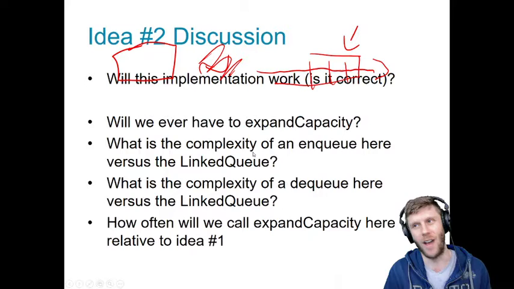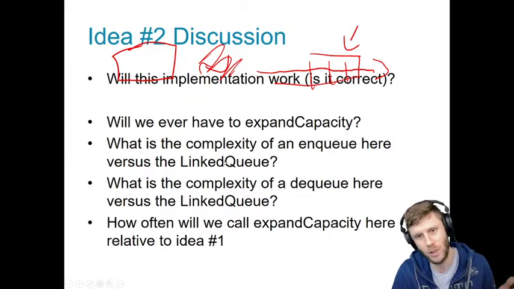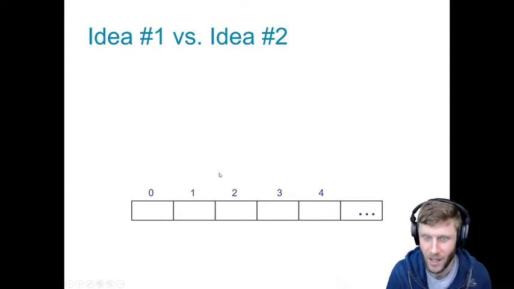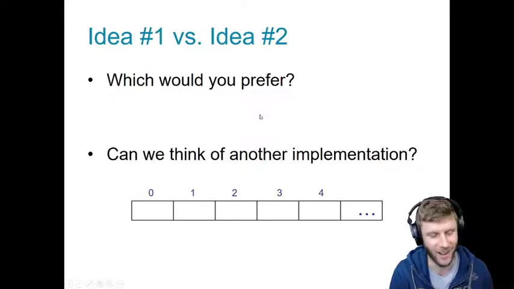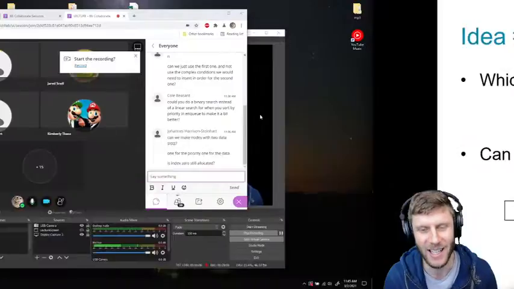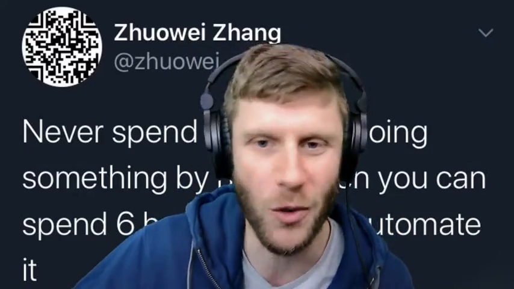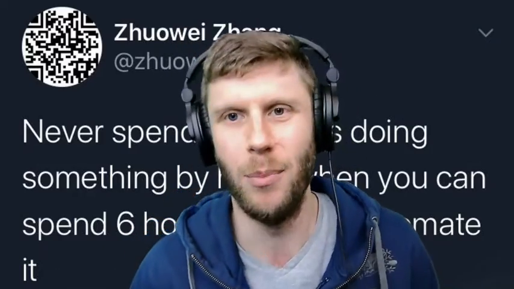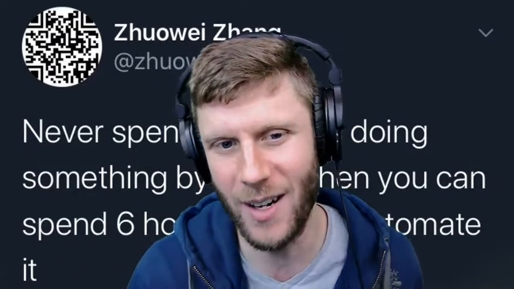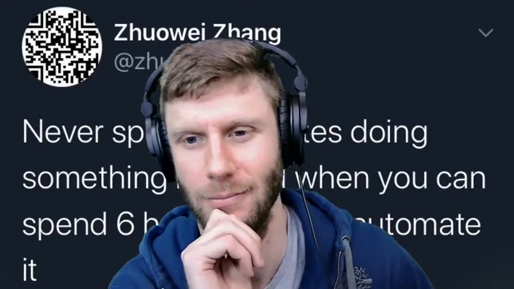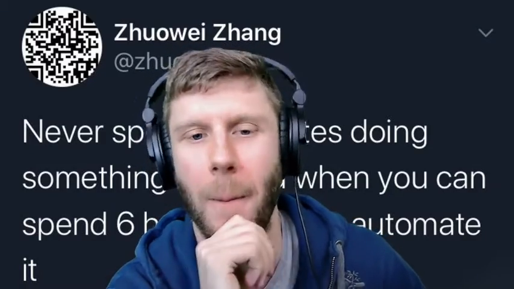So now we have another trade-off. You know, there's no free lunch in this scenario. You know, we're stuck. However, well, okay, which would you prefer? Can we think of another implementation? All right. So now it's quiz time. Now, maybe some of you have looked ahead, and if you have, don't spoil the fun for everybody. But now, can we think of a better implementation? I'm looking if we have any ideas here.